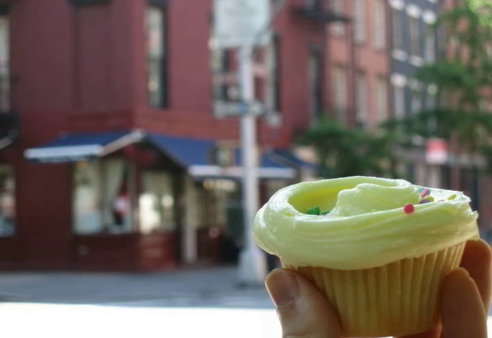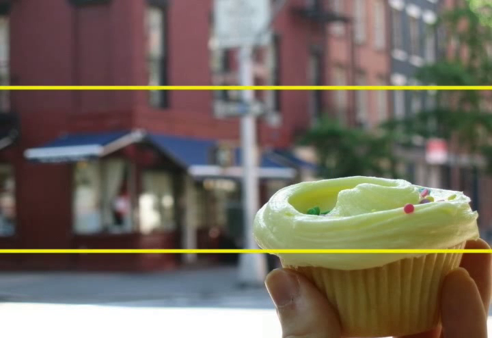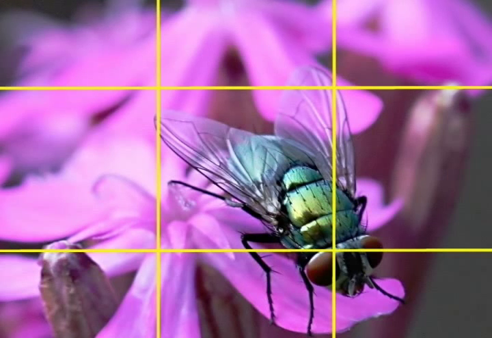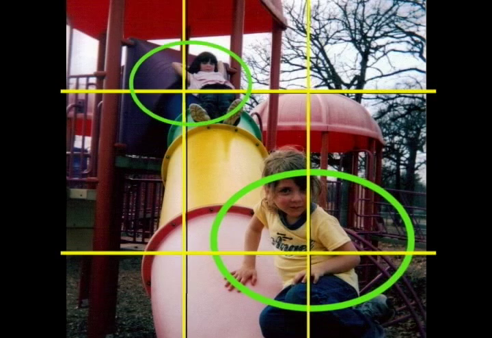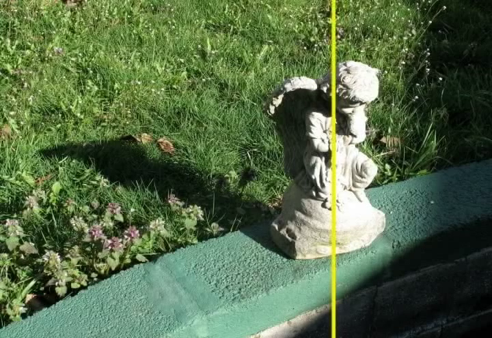To do this, you split the frame into 3 sections vertically and horizontally, just like a tic-tac-toe box. The most significant part of the picture should be placed where the lines intersect. Try to put your subjects on the lines instead of in the middle when you are shooting.